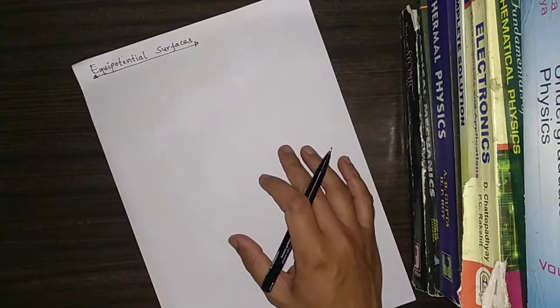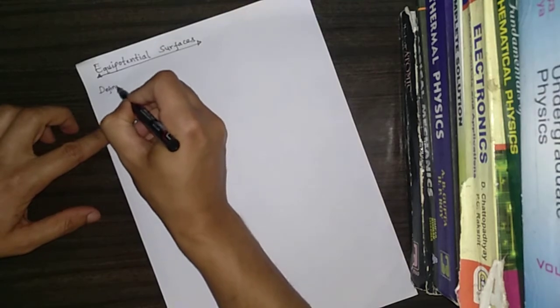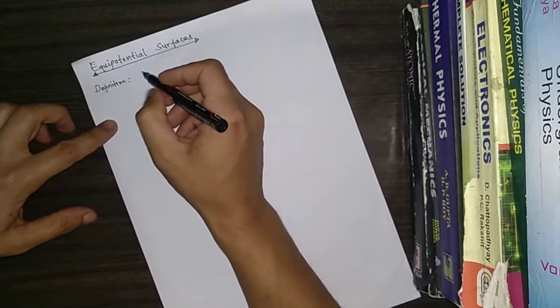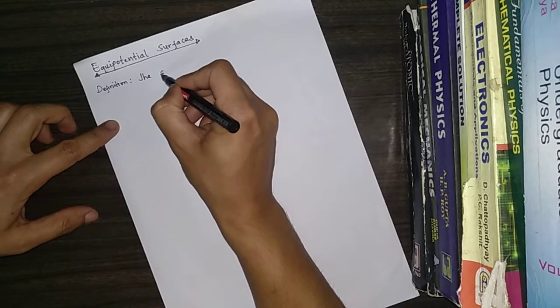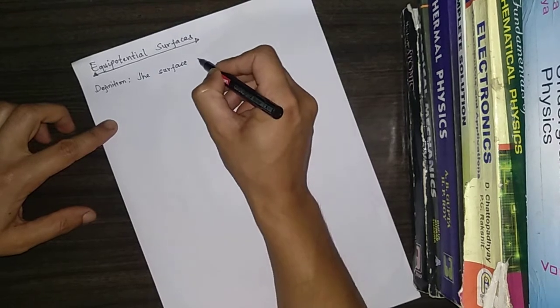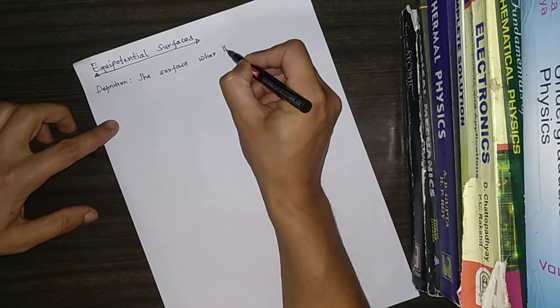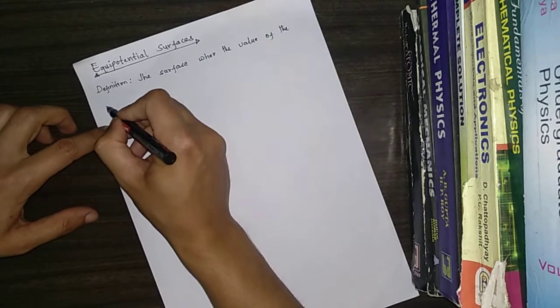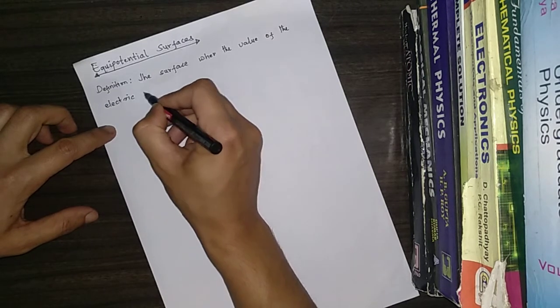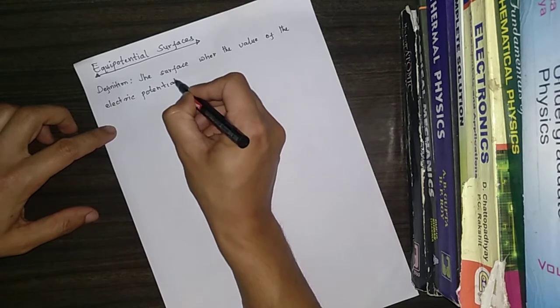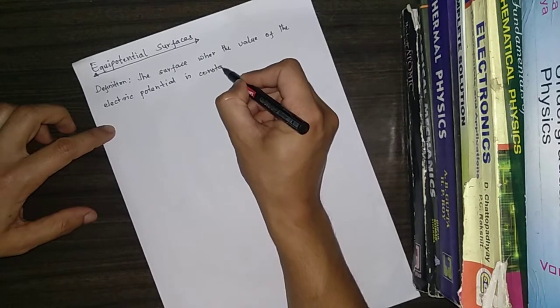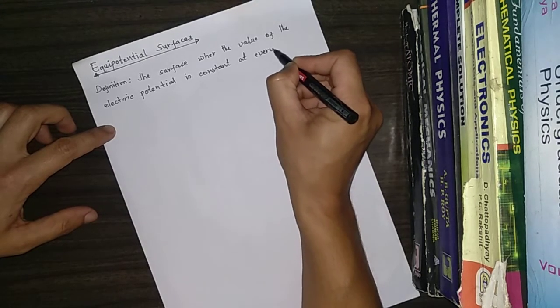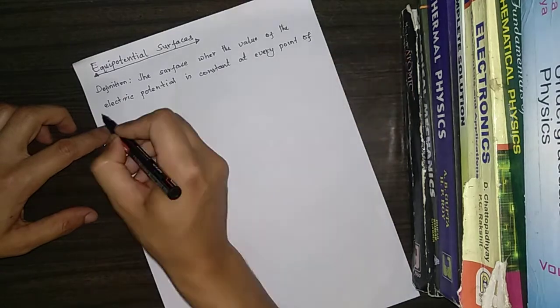So dear students, the topic for today is equipotential surface, and it is defined as the surface where the value of the electric potential is constant at every point of it.